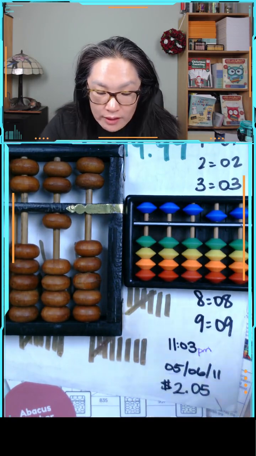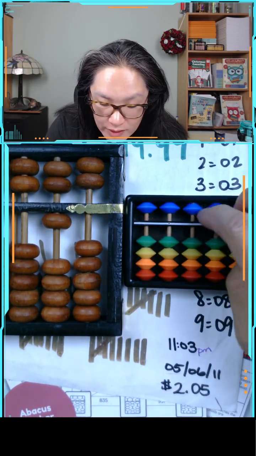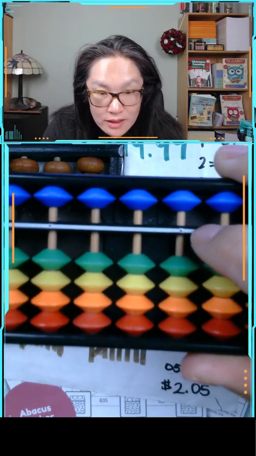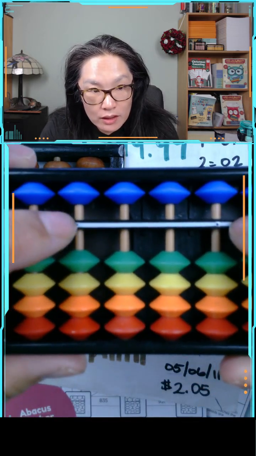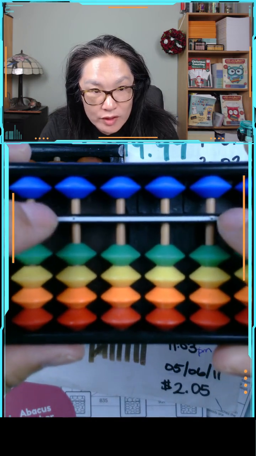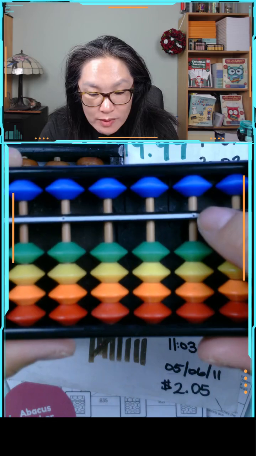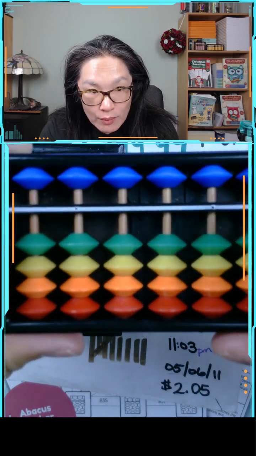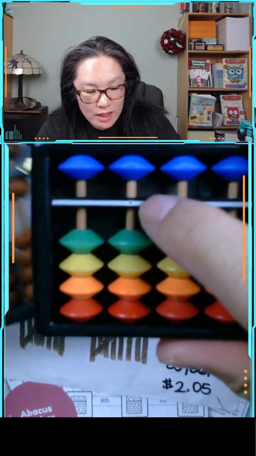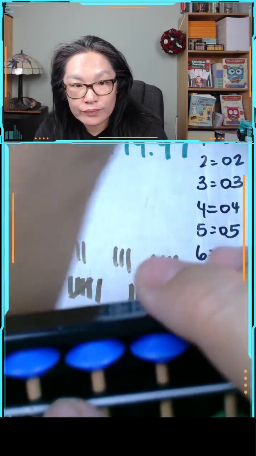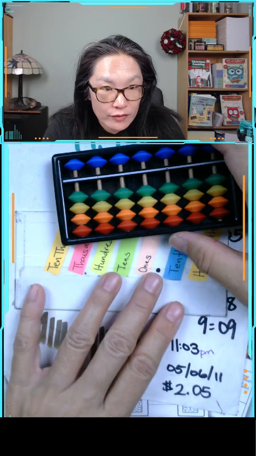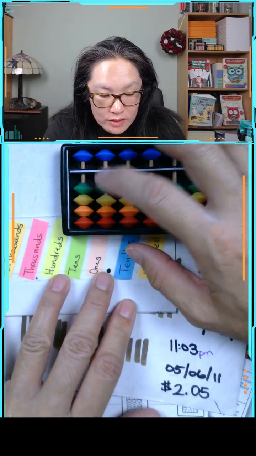So when we're looking, notice that I could do the same thing on the abacus. Because I have my dots, I can choose any one of them to be my ones place. If I choose this one to be my ones place, this will be my thousands. But I could choose this one to be my ones place, then everything would shift over. So we have our ones over here.